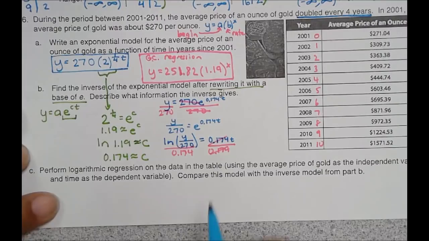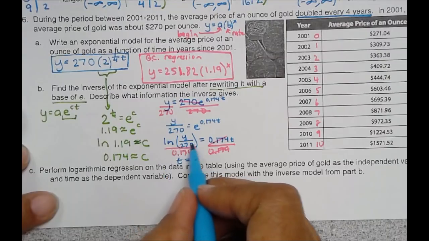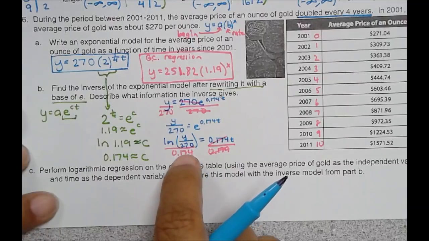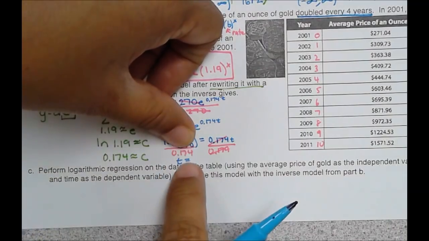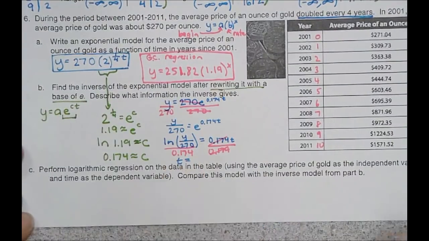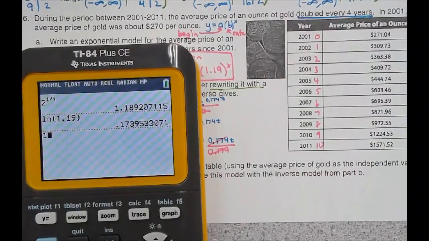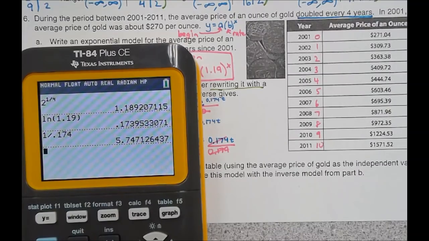Now the only thing, though, is that for this, we don't usually write the fraction with the decimal all together. So I'm actually going to take this value. Notice it's in the denominator, so it's really 1 over this number. I'm going to find out what that value is. Okay, so here we go. I'm going to do 1 divided by 0.174, and that's going to get me about 5.747.